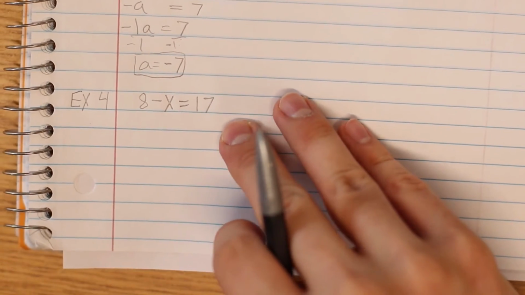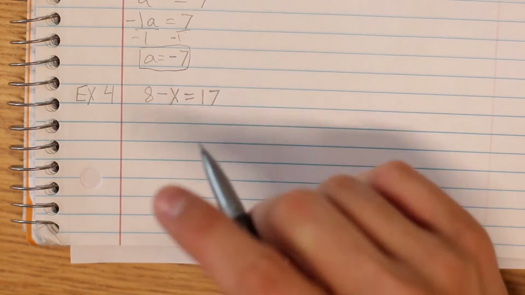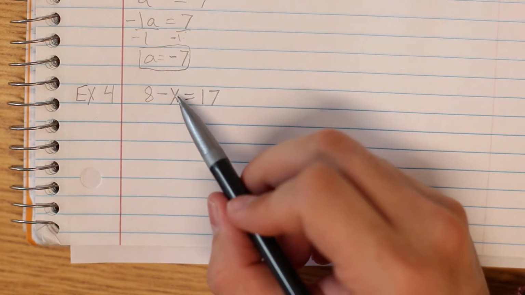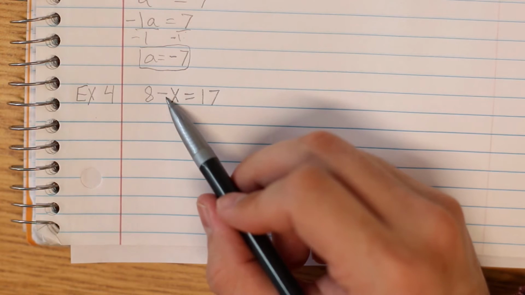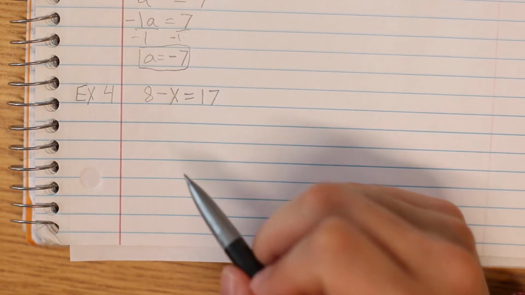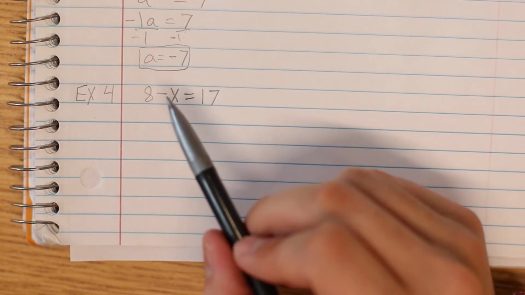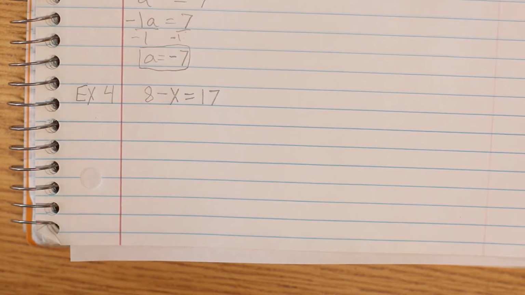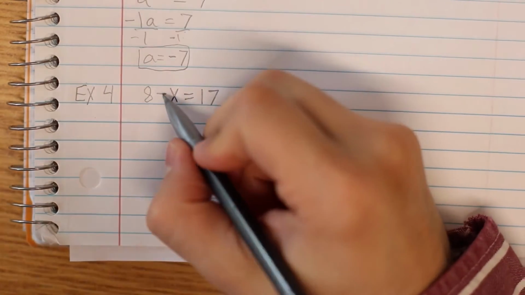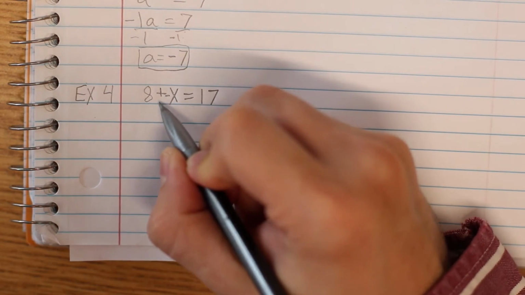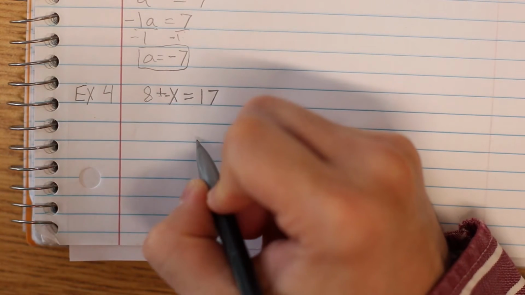All right, next example here. This one's a little tricky because students see this and they go, wait, what's going on here? It says 8 minus x equals 17. This is a tricky one, but it's not impossible to solve. Once again, it's helpful if you kind of almost add the opposite. You could think of it like that, or you could just add the opposite. Really is the easiest way to see this. So if you add the opposite, you'll notice that this is actually 8 plus negative x.